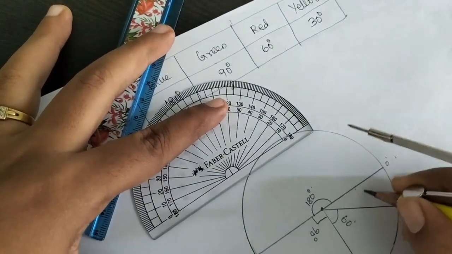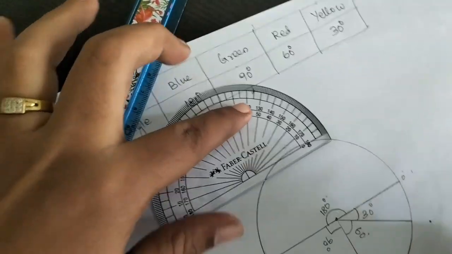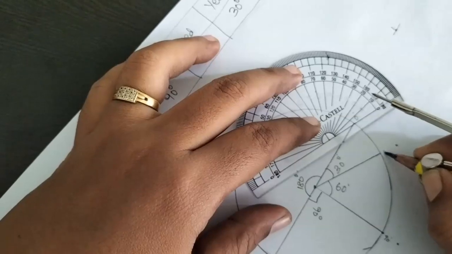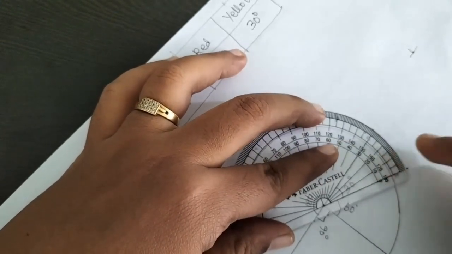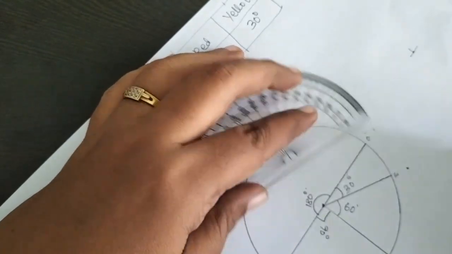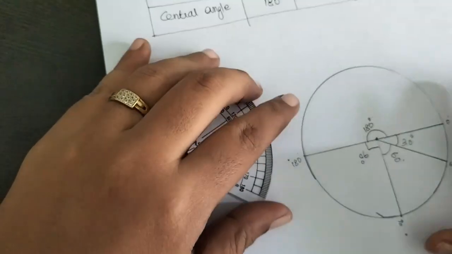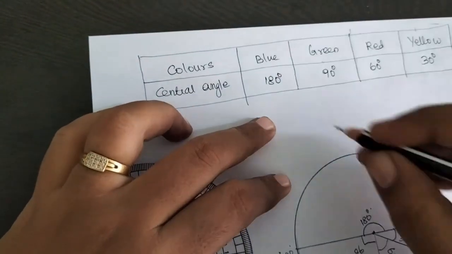The last one is yellow, 30 degrees. When you measure the remaining angle, definitely it will be 30 degrees. Now the 60 degree line is the baseline. From there you measure, and exactly it is 30 degrees. There is no need to draw any line for the last angle. Just write the name across each central angle.